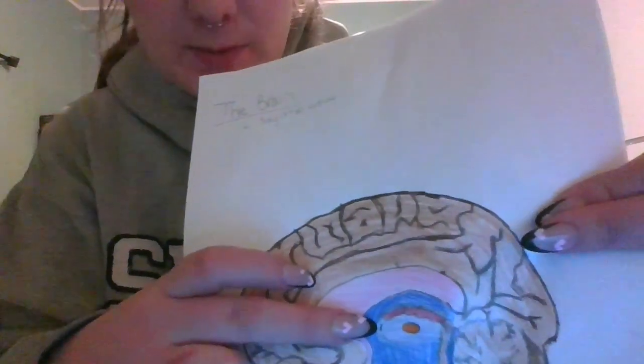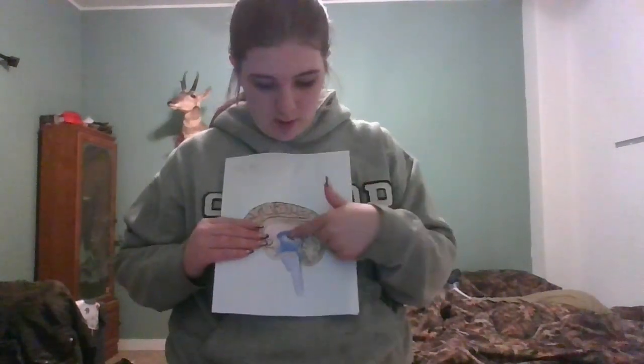Your interventricular foramen is kind of hard to see, but it's this little black hole here, which is the opening where the fluid is going to be able to come through into the ventricles from the plexus here that secretes the fluid.